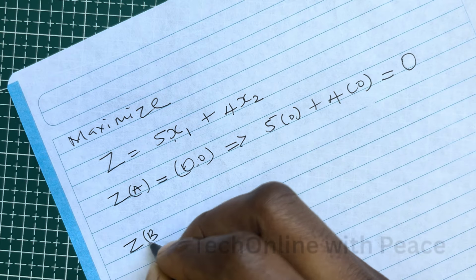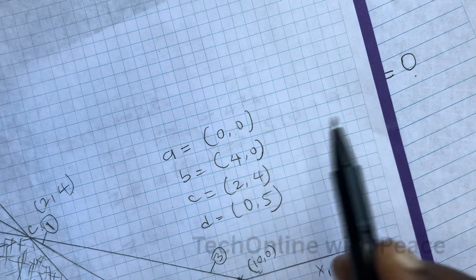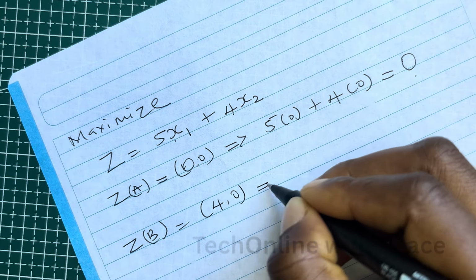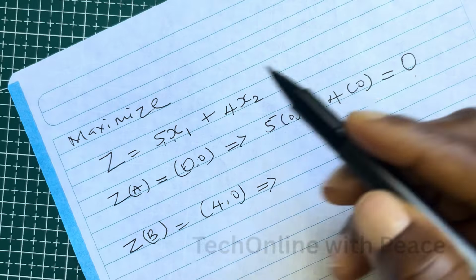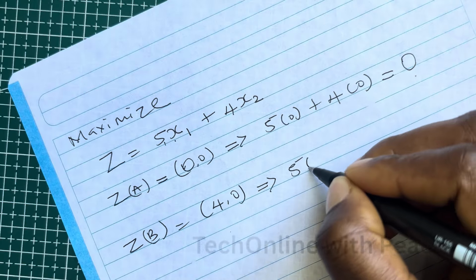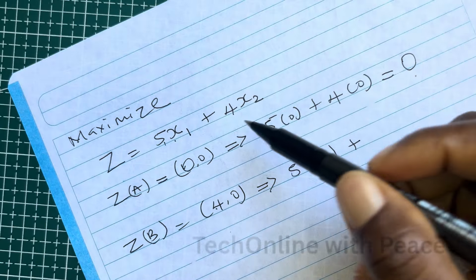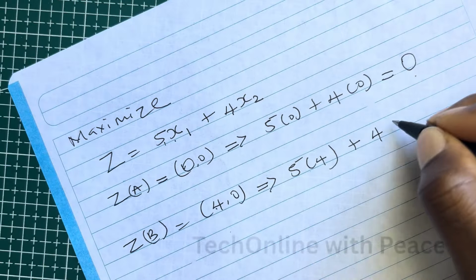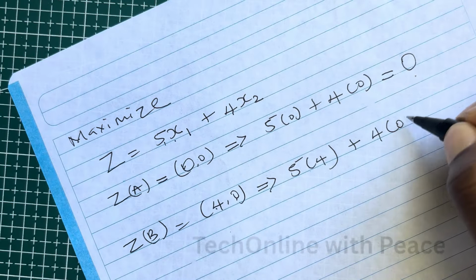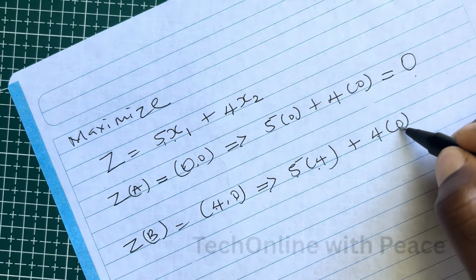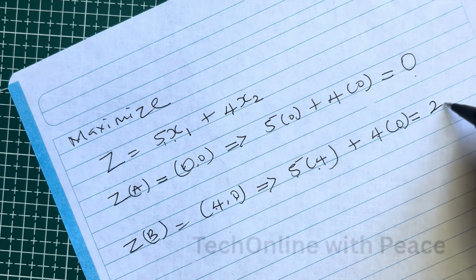For corner point B, we have 4 and 0. Therefore, we say 5 times 4 plus 4 times 0. 5 times 4 is 20. 4 times 0 is 0. 20 plus 0, we have 20.